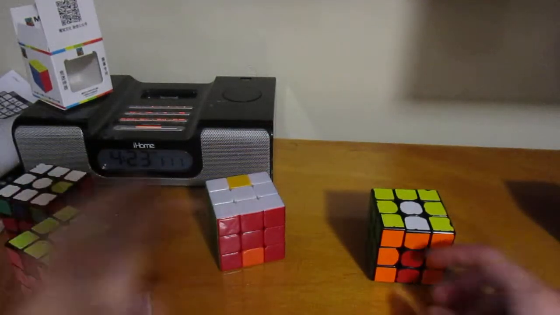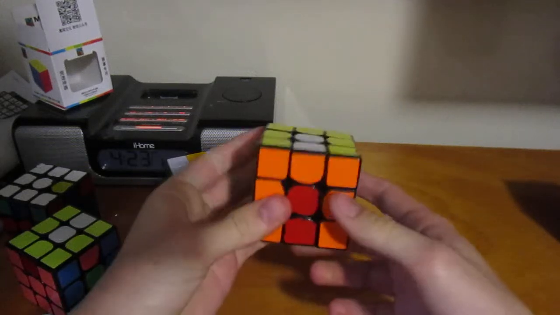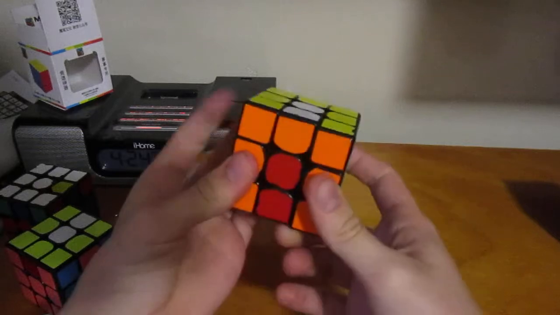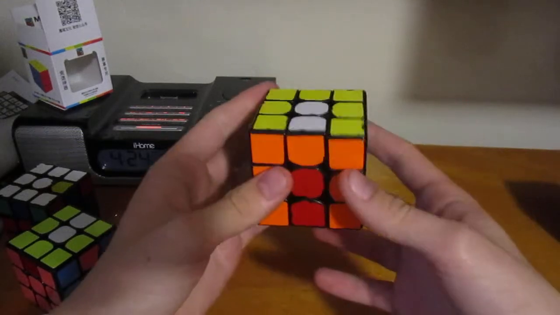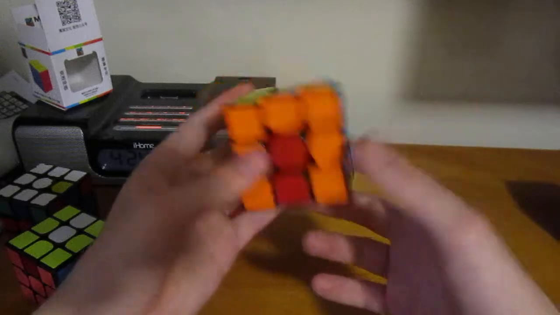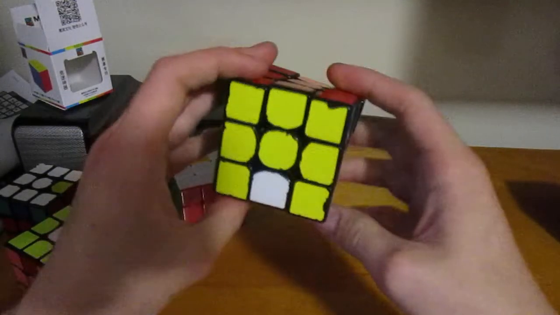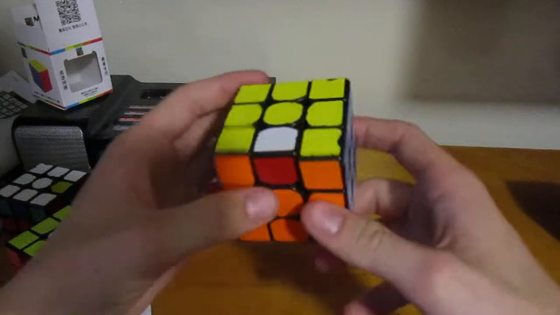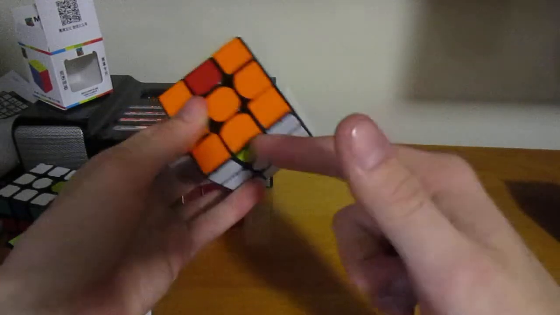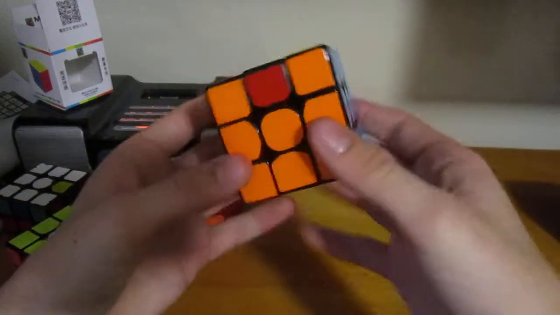There are a few algorithms you should know that are somewhat intuitive, but the rest of it is all just intuitive, like this one right here. If I did this, let me do this one right here. So I want this piece to go right here, to go right here, to go right here. So like a 3 cycle in the middle slice.